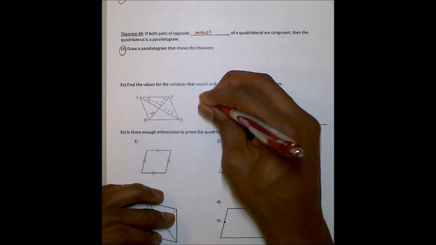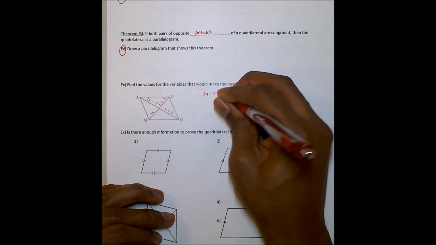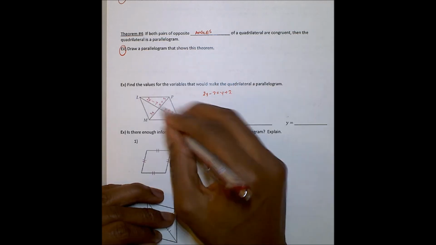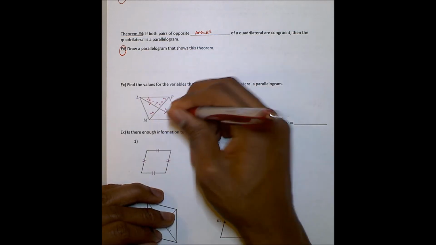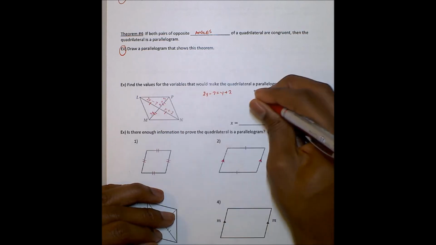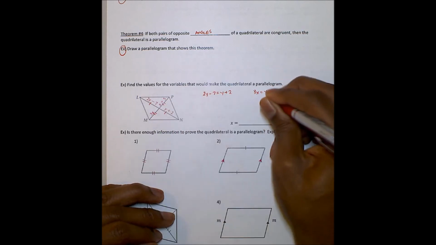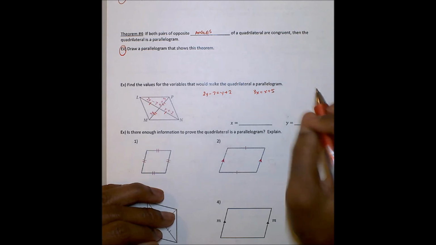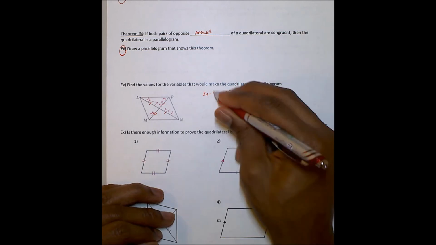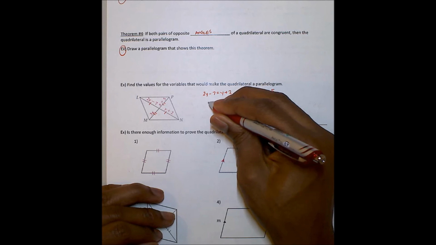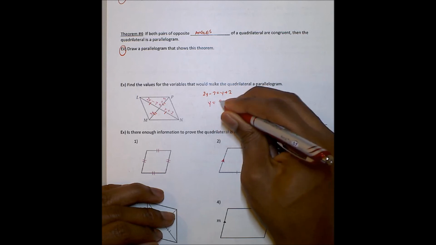So that means I would know that 2y minus 7 equals y plus 2, because these are diagonal pieces, so these two would have to be equal to each other. And I would also know that 3x equals x plus 5. Okay, and so now I just solve for both of those. Subtract y from both sides, add 7 to both sides, y equals 9.